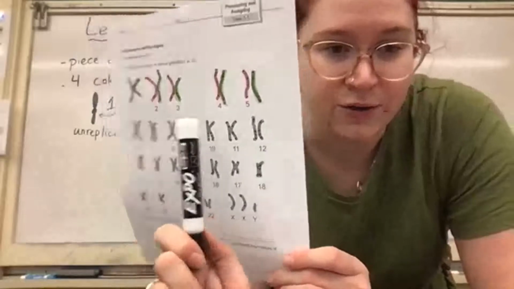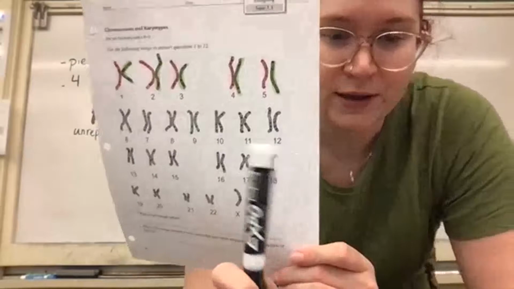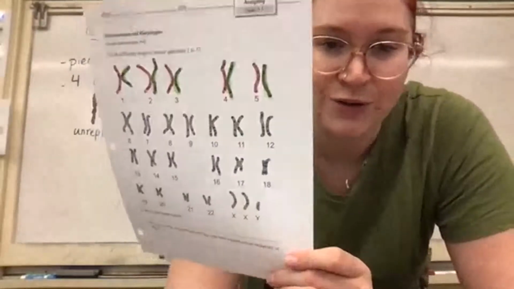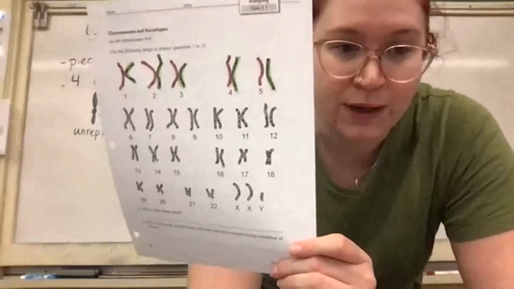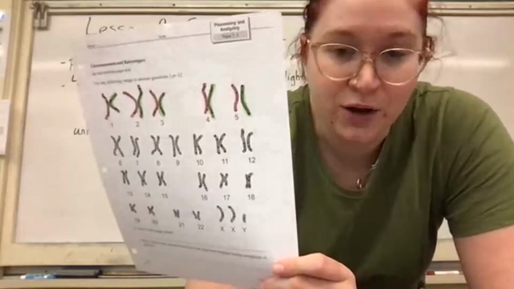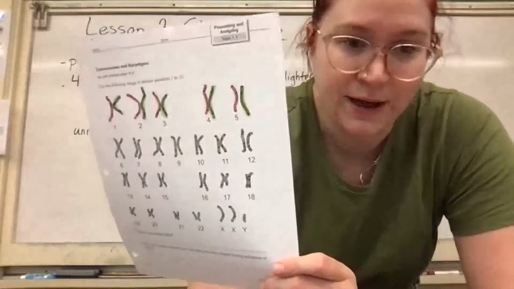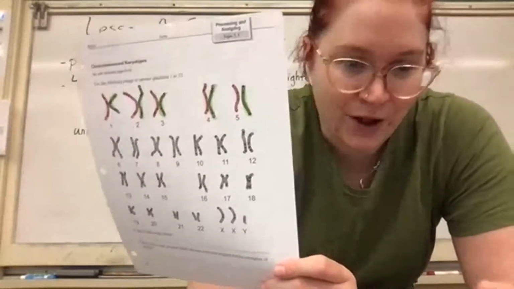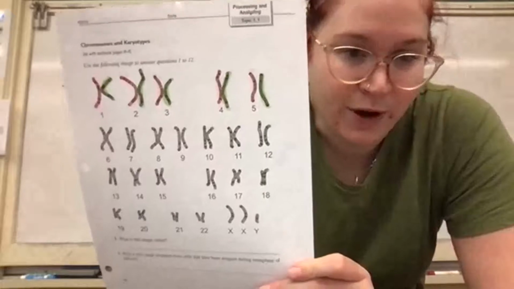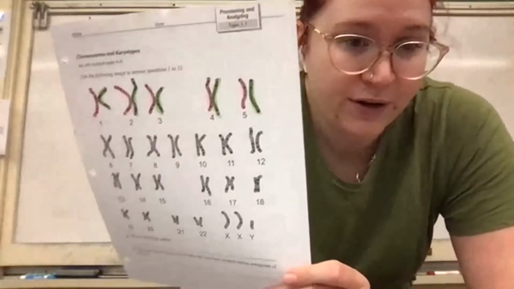So on here, you'll notice that I colored one in pink and one green. That's because it's important to realize that you get 1 copy of each chromosome from your mom and 1 copy from your dad. And when I say mom and dad, I mean your biological mother, the source of the egg that became you, and biological father, the source of the sperm that became you. They might not be the people that you call mom and dad, but I'm going to say mother and father, meaning your biological mother and father.